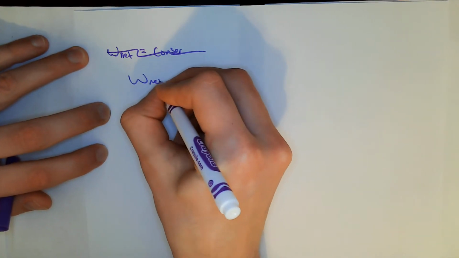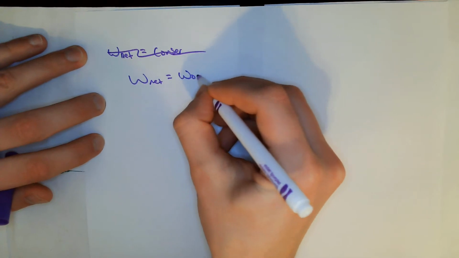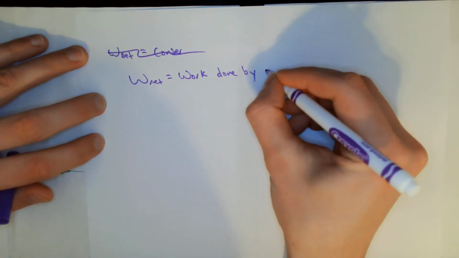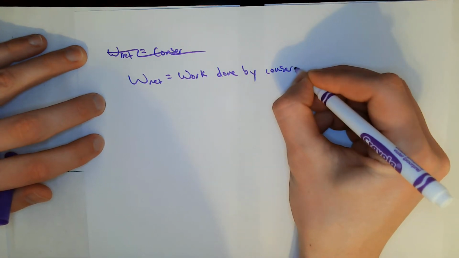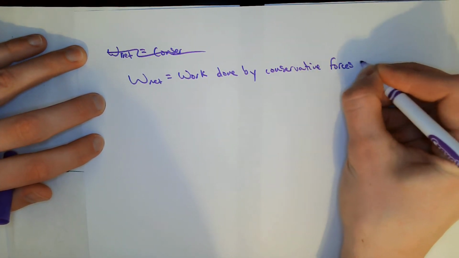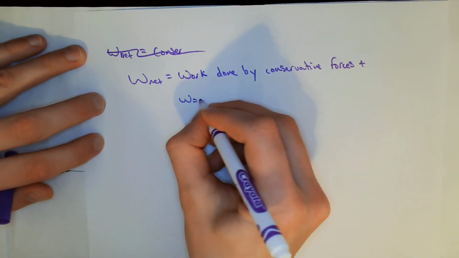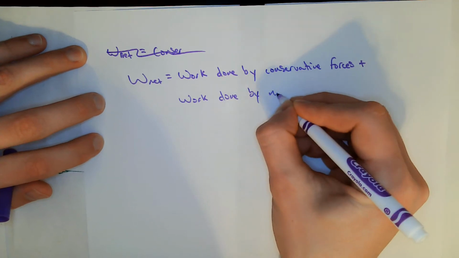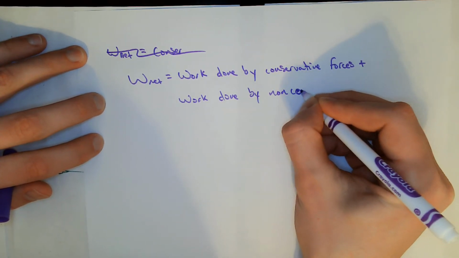I want to say this correctly. Work done by conservative forces plus work done by non-conservative forces.